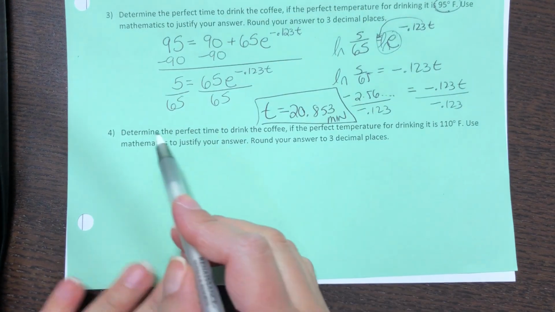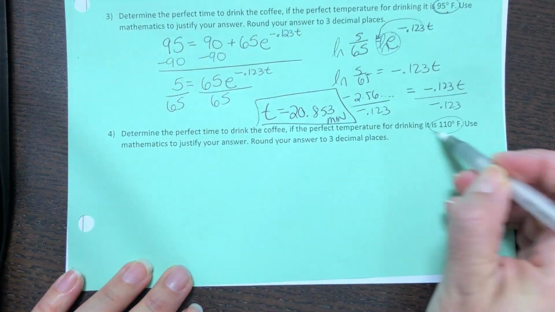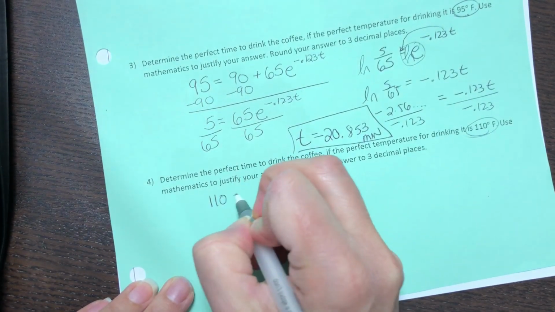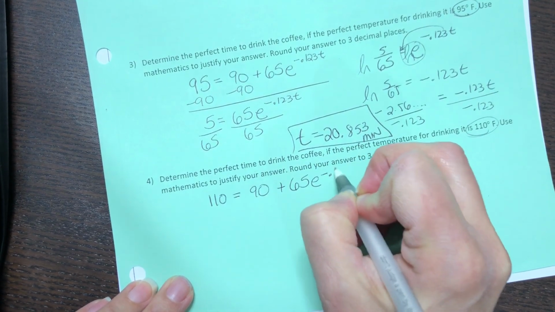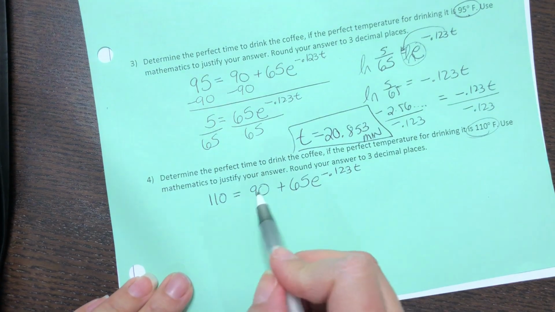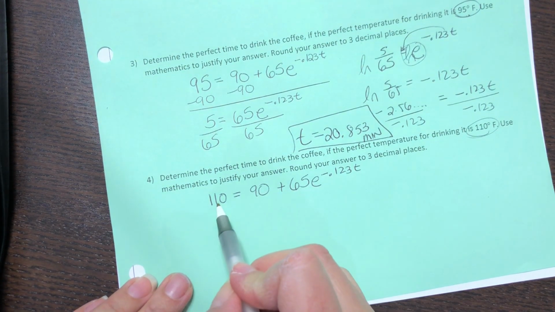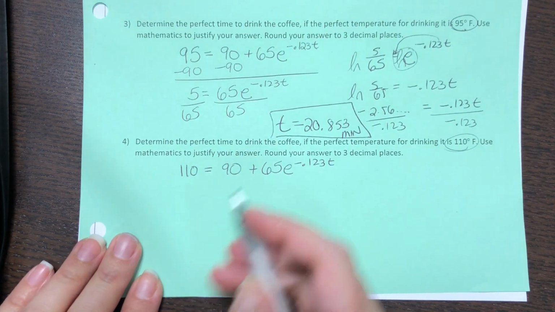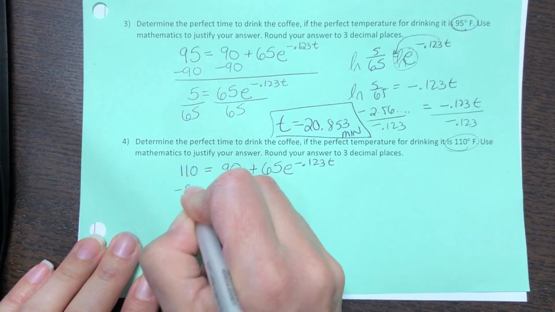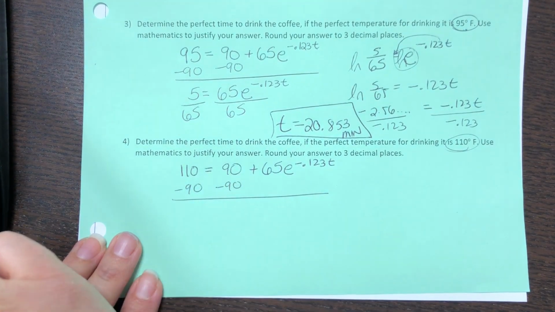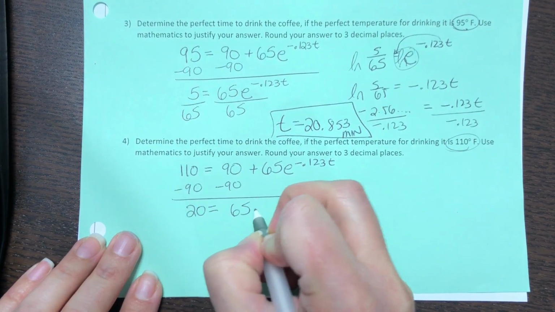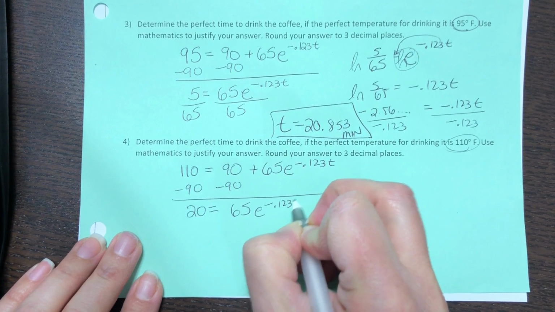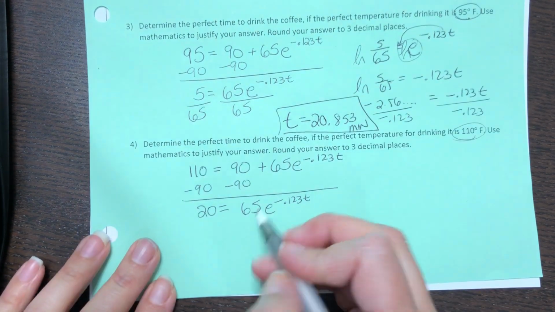Let's do that again. Now we want to know the time to reach 110 degrees. So I set my whole equation equal to 110. Subtract 90. You can use your calculator for the arithmetic if you like. Divide by 65.